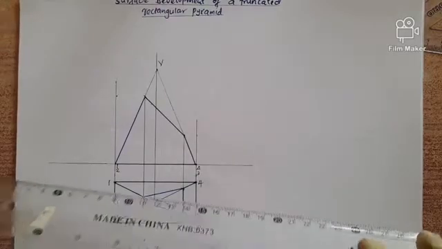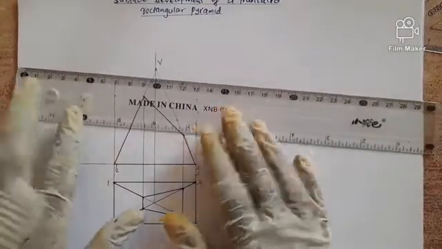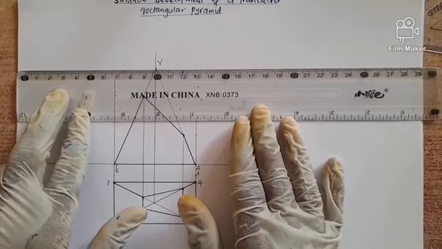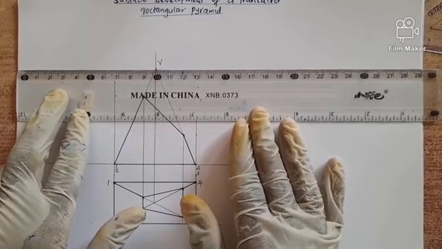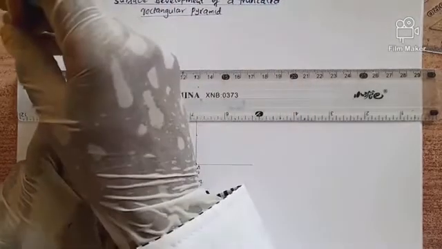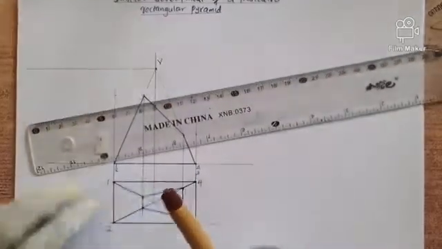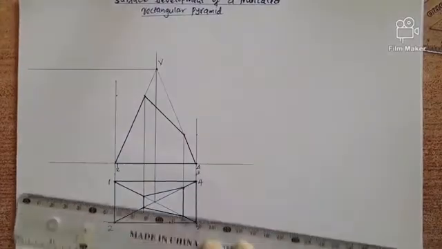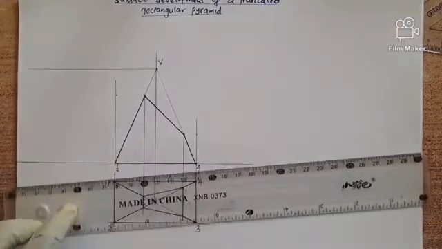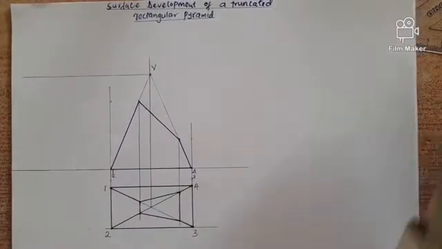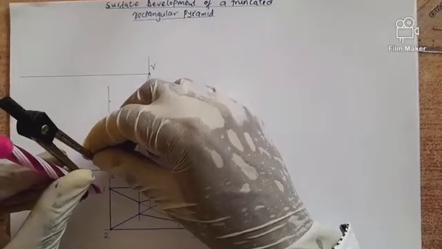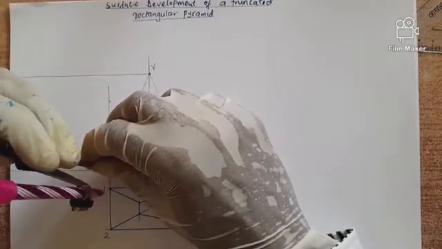So we are going to project our vertex to the left with a projection line. So we have your horizontal edge there. Then you project this. Then once you've done that, you also project or extend your baseline. Then with your compass, we transfer point 1 and point 2 using this one as our center point.